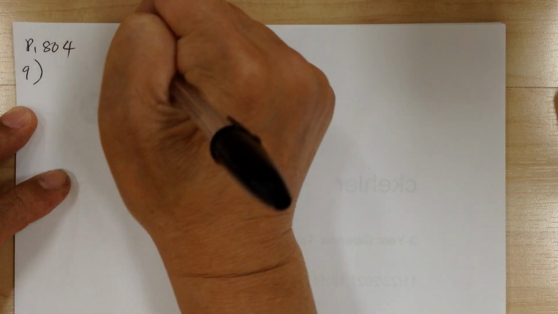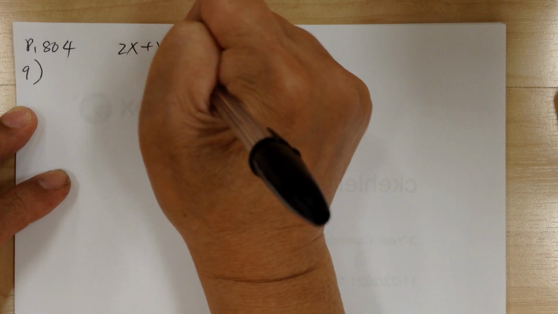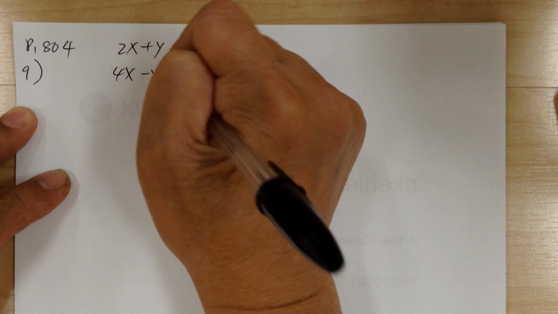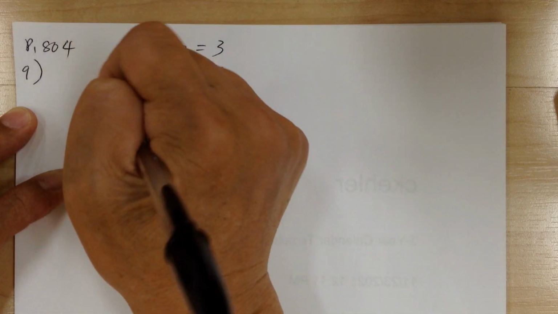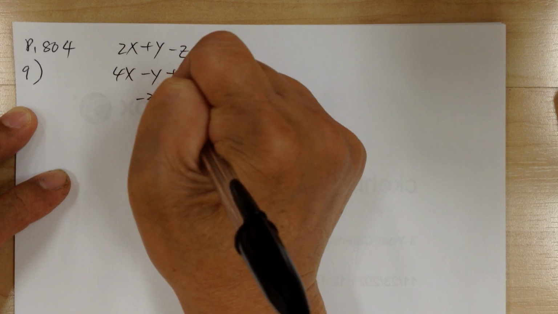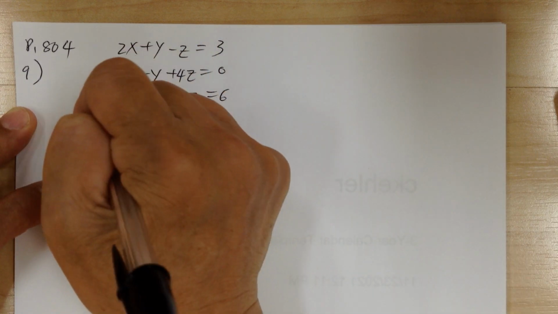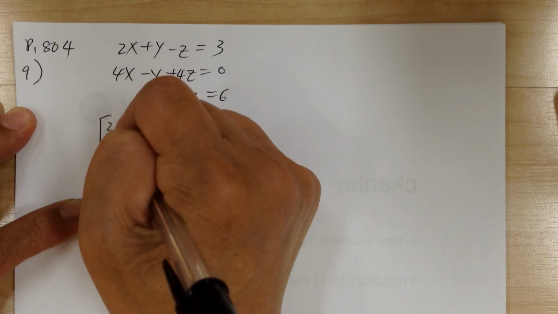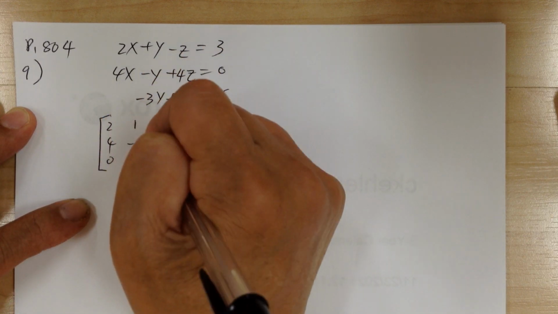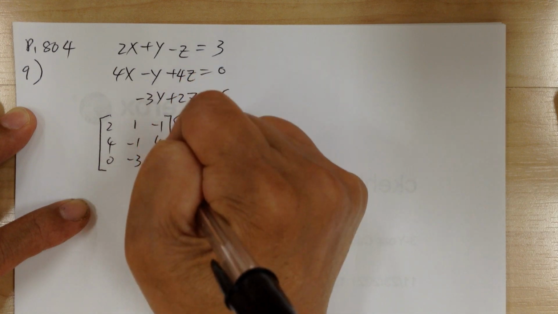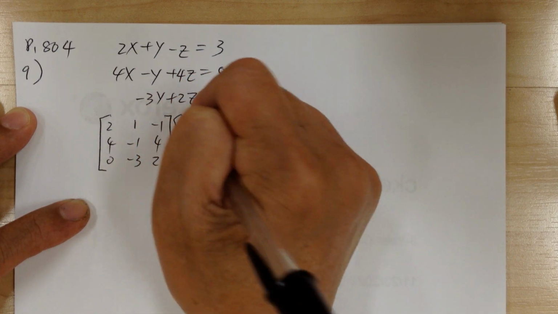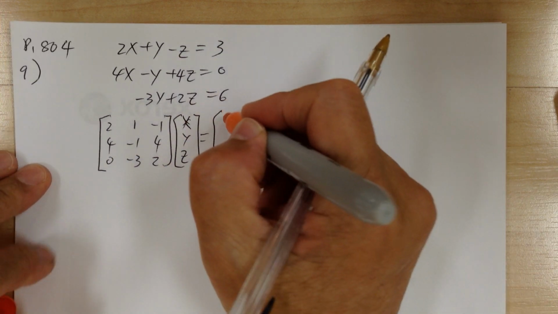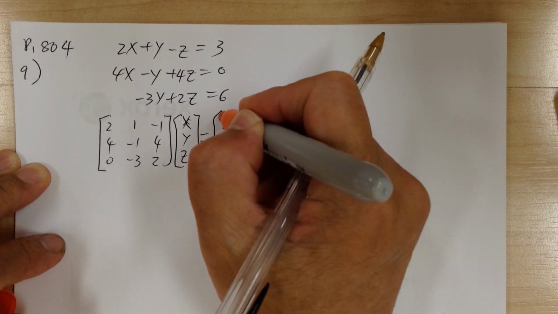Okay, so you got 2x plus y minus z equal to 3. You got 4x minus y plus 4z equal to 0. You got negative 3y plus 2z equal to 6. Okay, so that's going to write our matrix would be 2, 4, 0, 1, negative 3, negative 1, 4, 2 times x, y, z equal to 3, 0, 6.